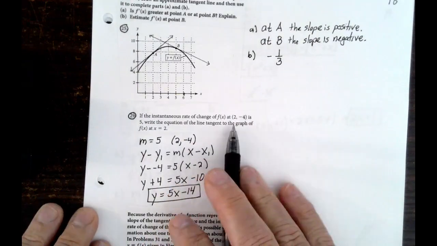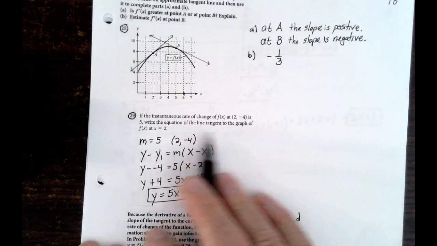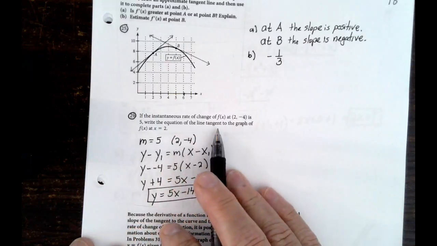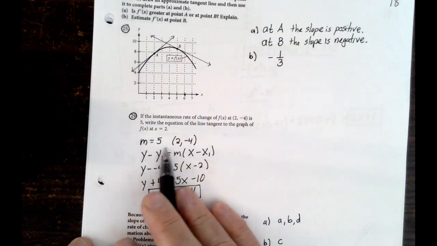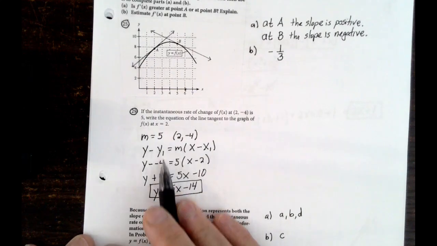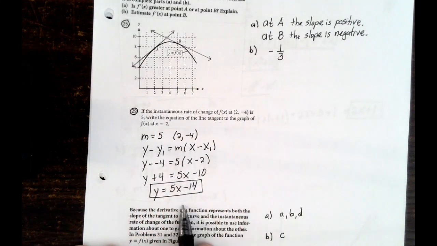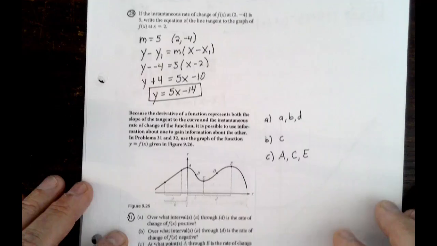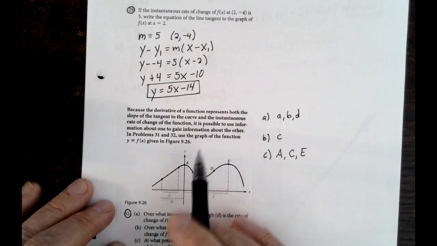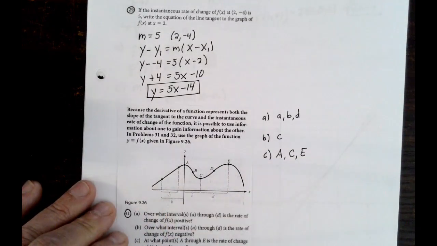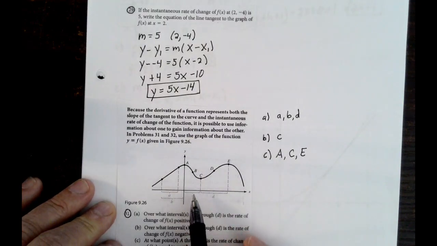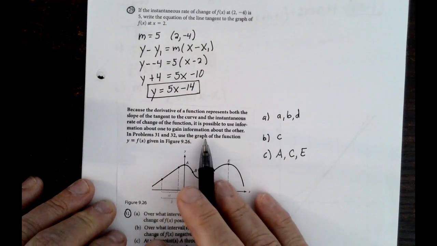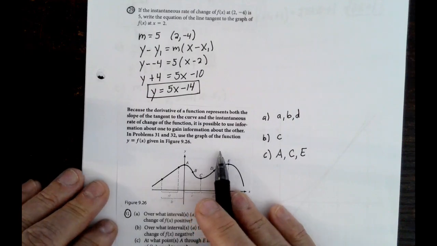If the instantaneous rate of change of f at the point (2, -4) is 5, write the equation of the tangent line. So they give you 1 point, and they give you the slope, and they ask you to find the equation of the tangent line. Well, you just plug those into the equation and solve for y. It says, because the derivative of a function represents both the slope of the tangent line and the instantaneous rate of change of the function, it's possible to use information about one to gain information about the other.